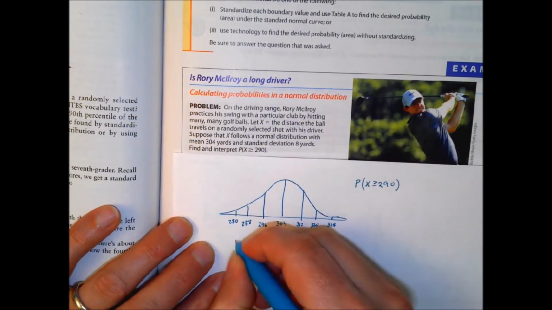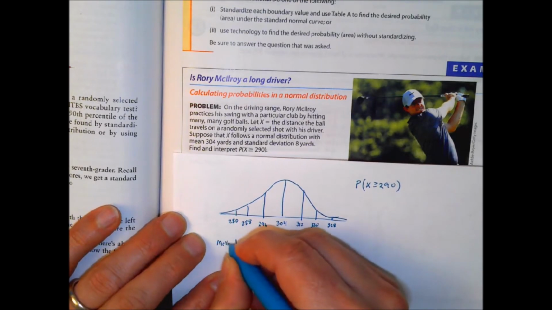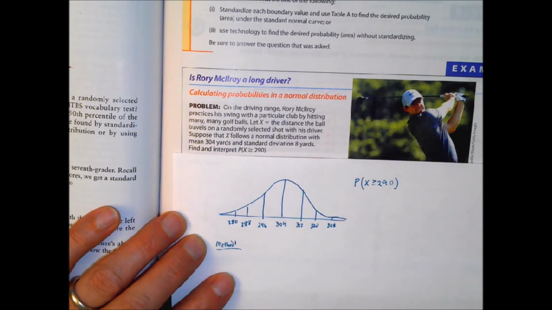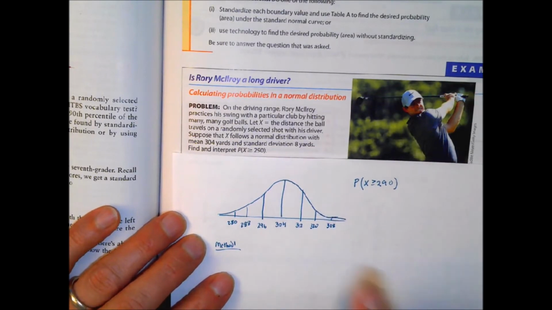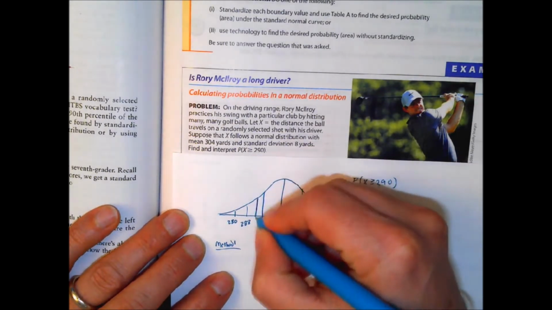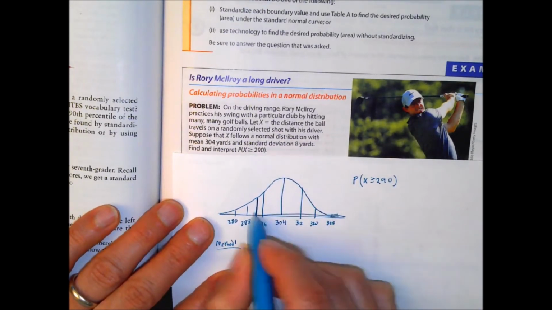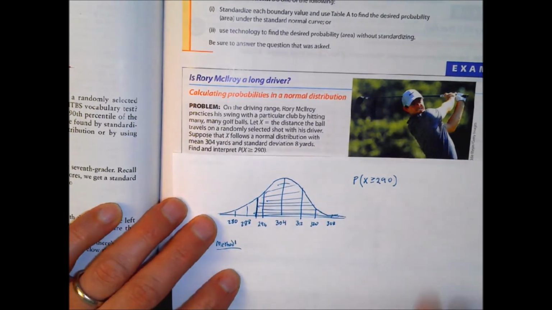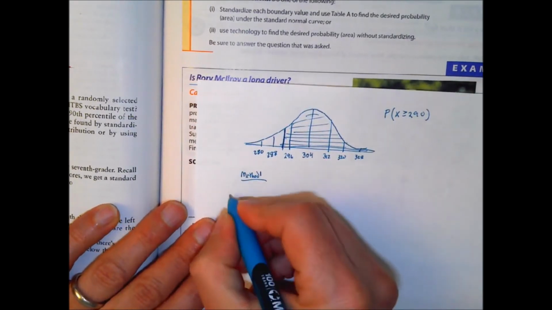Method 1. This is before technology, this is how everybody did it. 290 is about right here, so we want to find this area here, greater than 290. That's our goal. Method number 1 is they converted it to a z-score.